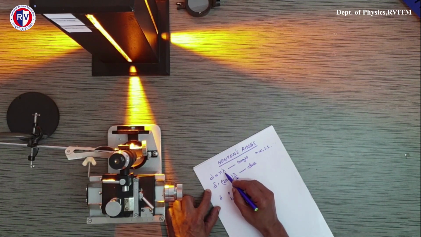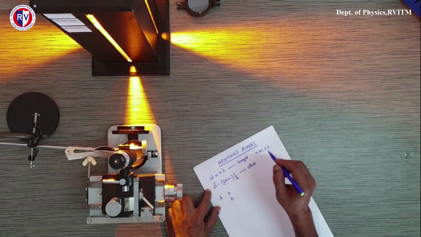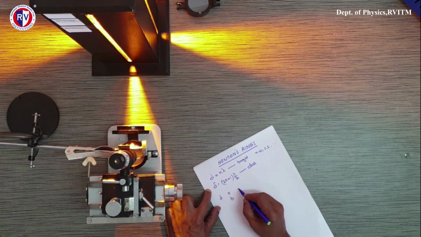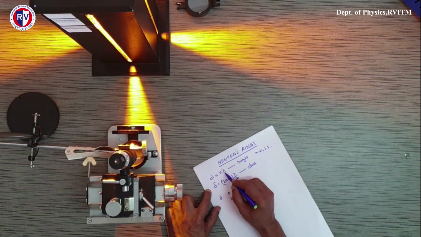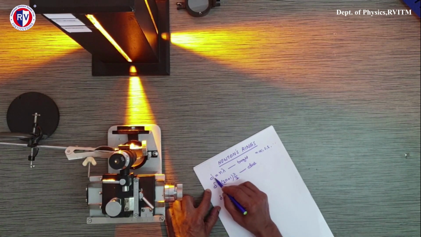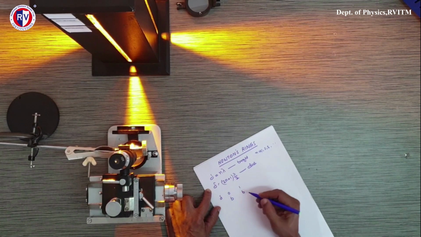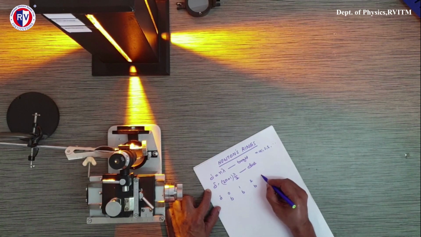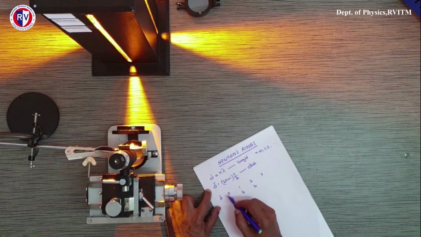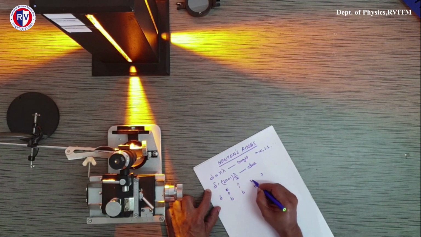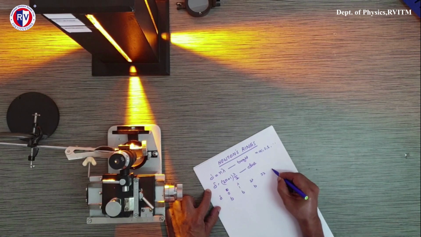When n becomes 1, we'll be getting the path difference delta increasing to n lambda. So n is 1, delta is lambda. This equation is satisfied, and again we'll be getting brightness. When n is 2, we'll again be getting brightness. So the path differences 0, lambda, 2 lambda, 3 lambda, all of these give brightness.